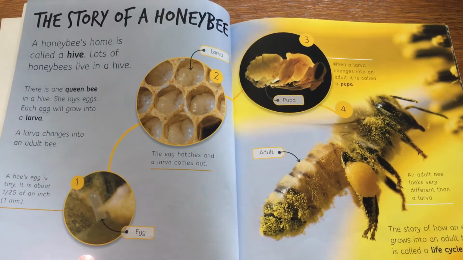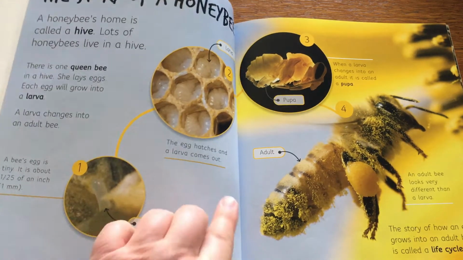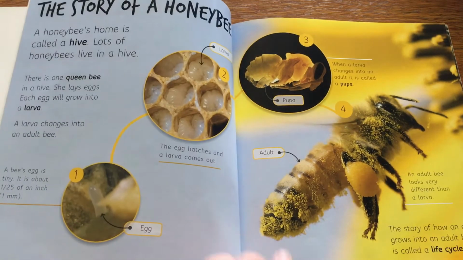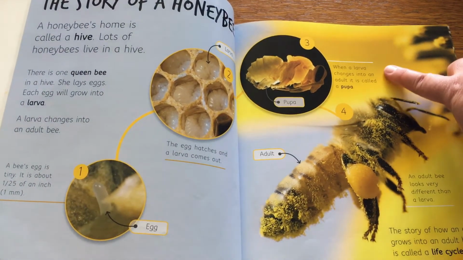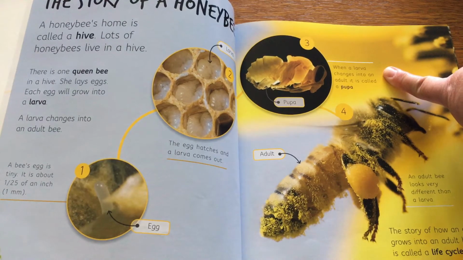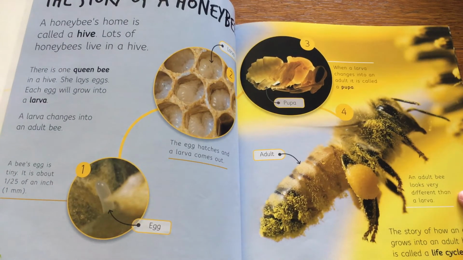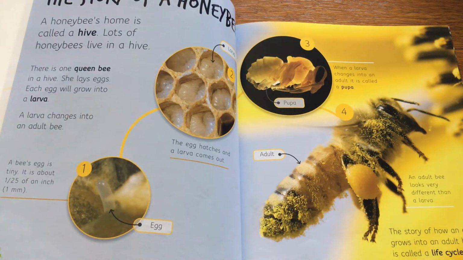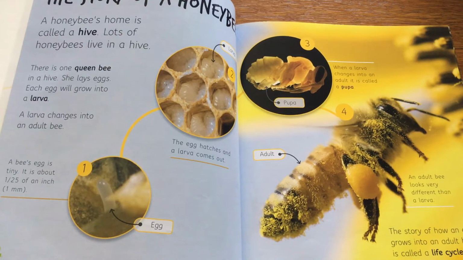A bee's egg is tiny. It is about 1/125th of an inch, or 1 millimeter. The eggs hatch and a larva comes out. When a larva changes into an adult, it is called a pupa. An adult bee looks very different than a larva. The story of how an egg grows into an adult bee is called a life cycle.